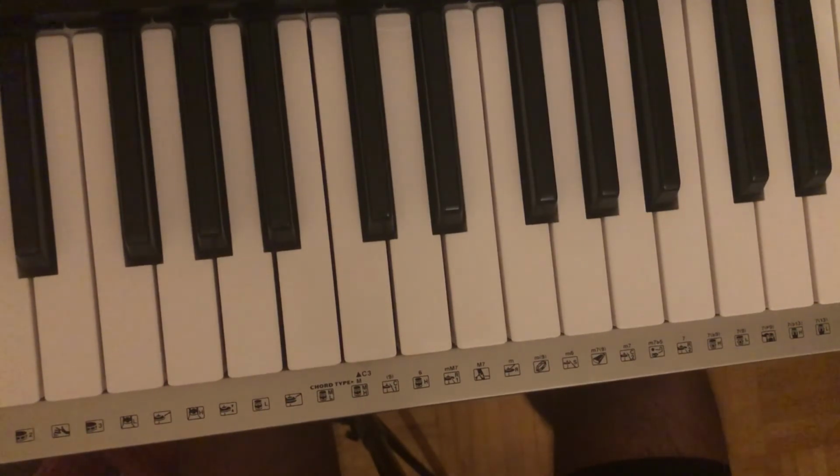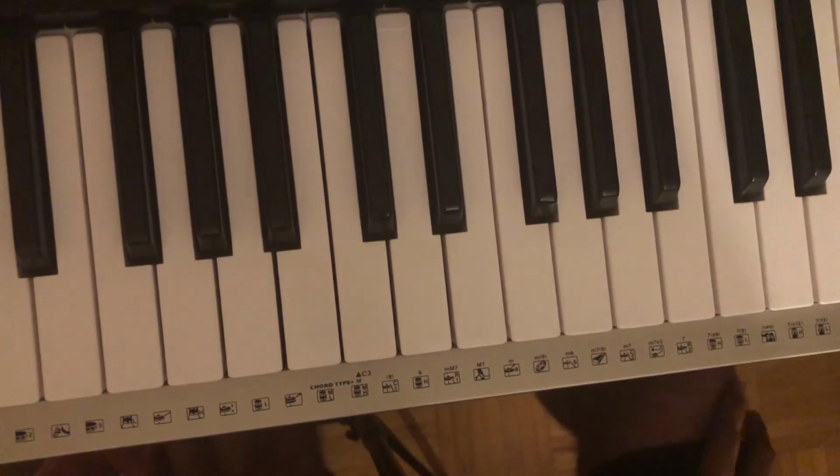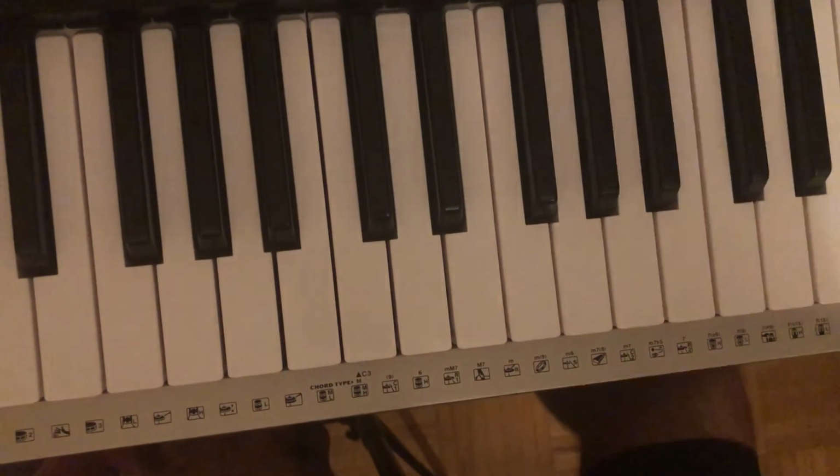So this was a quick tutorial on how to, let's say, put words into your own music, words to music without necessarily having words. You can use word painting, which was a trend, I believe, in the Baroque era. Because I'm not gonna get into music history.